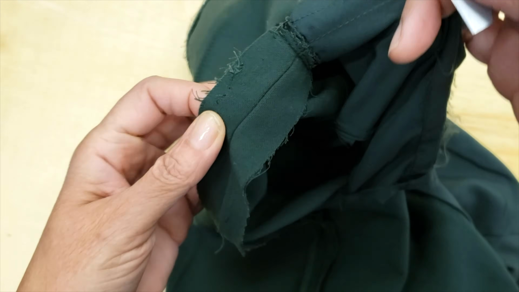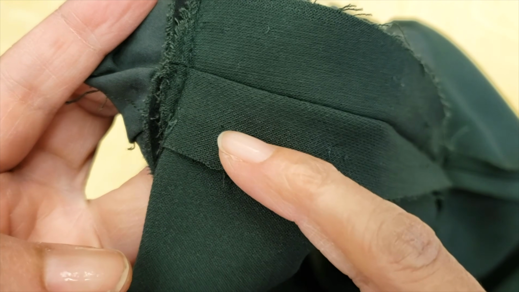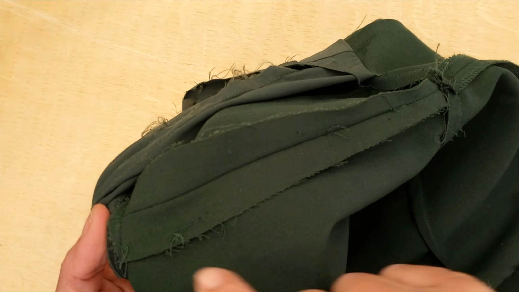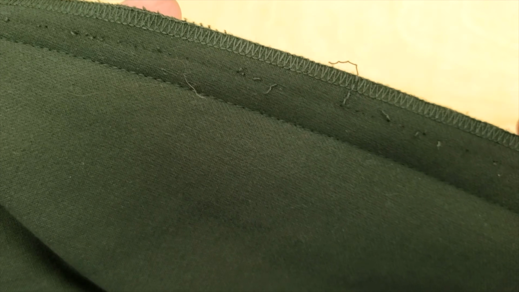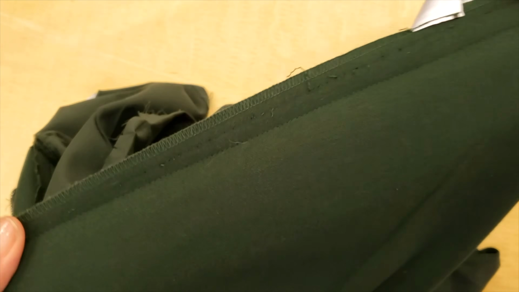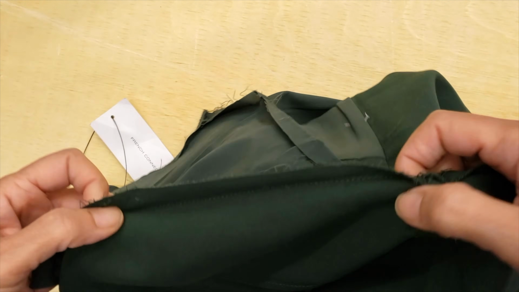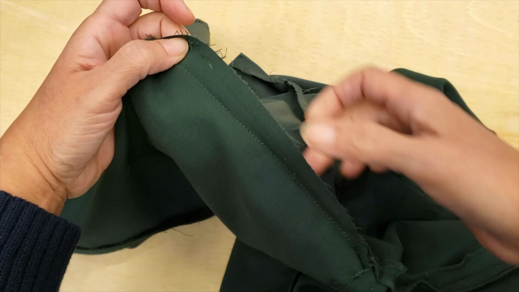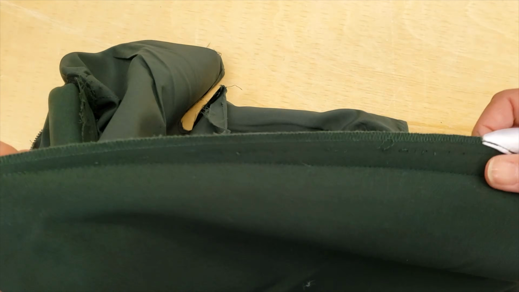Now that it's open, you can see the job we did before. We took in a little bit at the side and we took in a little bit in the skirt too. Can you see the old thread? We leave some of this thread on purpose to easily identify the job we've done before, and to make it easier for the customer too, because sometimes the customer can say, oh, you took too much or whatever.